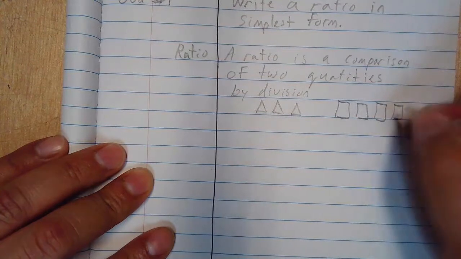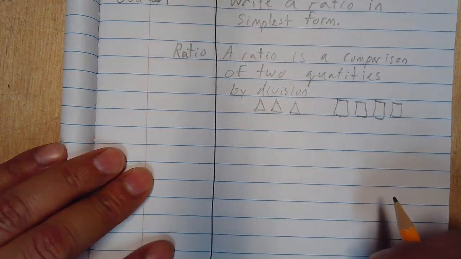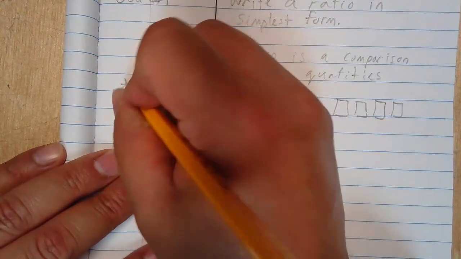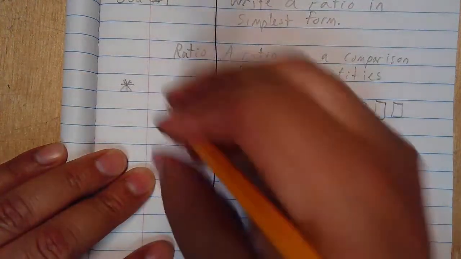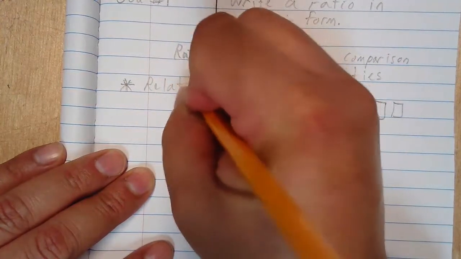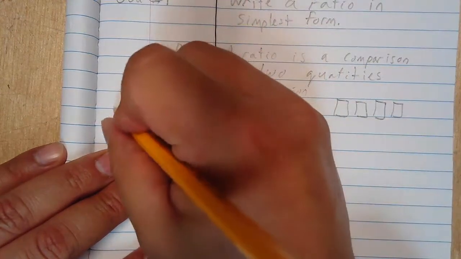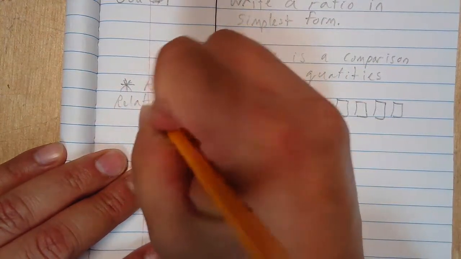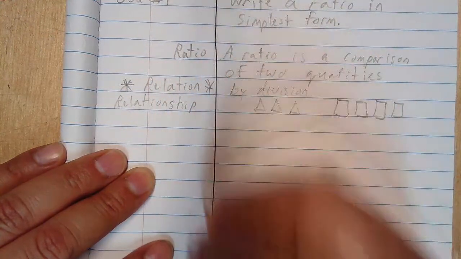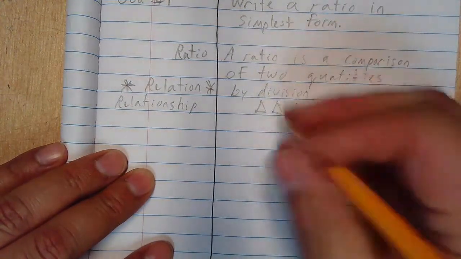There's something very simple. Now, I know it says quantity, right? Comparison of 2 quantities. But if you remember in the video, quantity, it might be a little confusing. You might be thinking less than, more than. So just think of a relationship. Ratio, relation, right? Relation, relationship. How are they connected? Right?